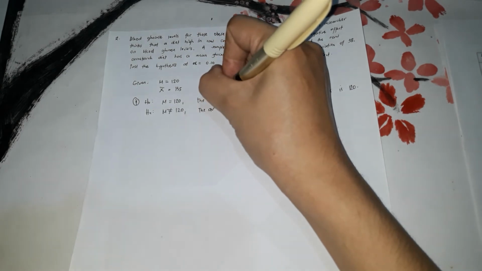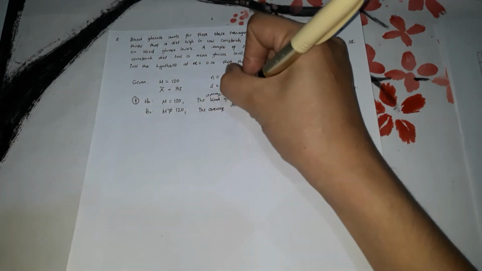Not equal. So, the average blood glucose levels for those obese teenagers is not 120, because it's not equal, so ibig sabihin it's not 120 lang. That's for the alternative hypothesis.